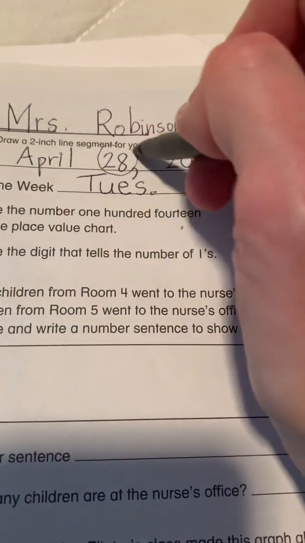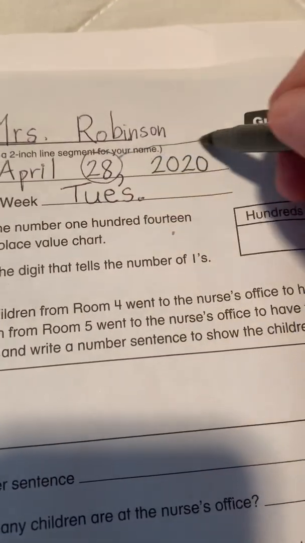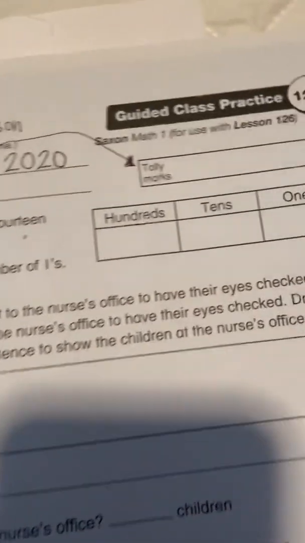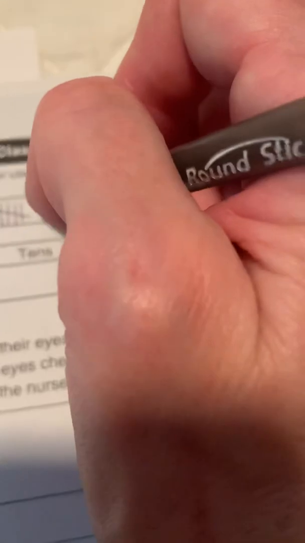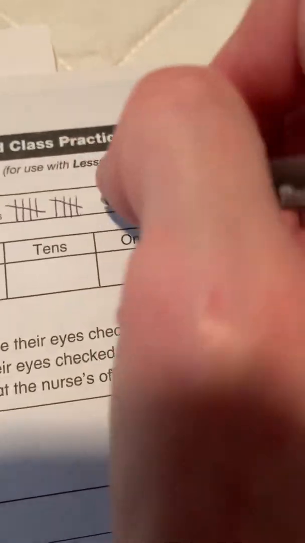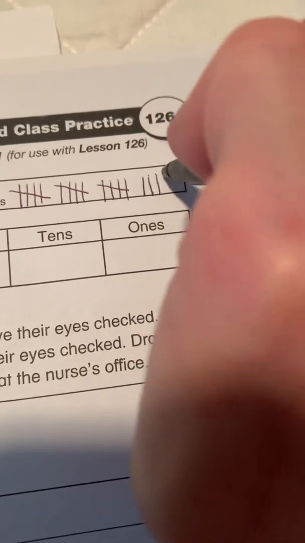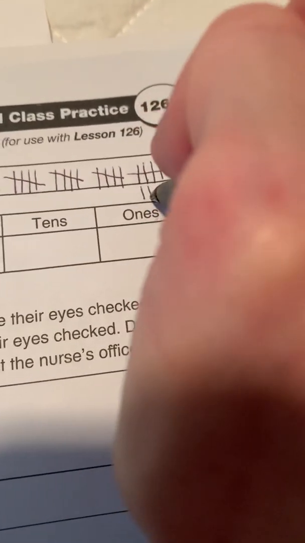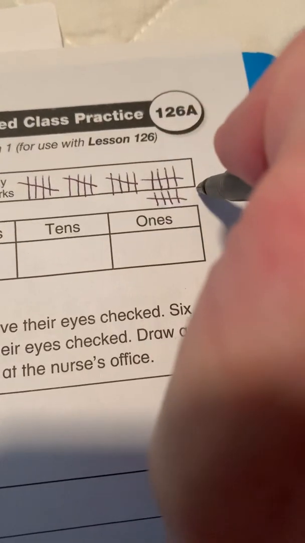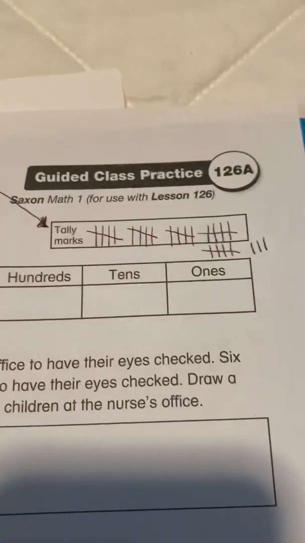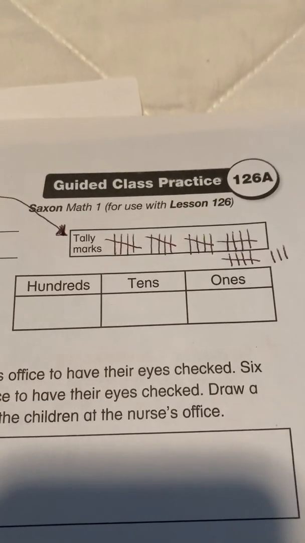Today we have to draw 28 tally marks. It's a lot of tally marks. There's not many more days in April, though. 30 days in April. So 1, 2, 3, 4, 5, 6, 7, 8, 9, 10, 11, 12, 13, 14, 15, 16, 17, 18, 19, 20, 21, 22, 23, 24, 25, 26, 27, 28. 28 tally marks. Woo! I'm tired. Just kidding.